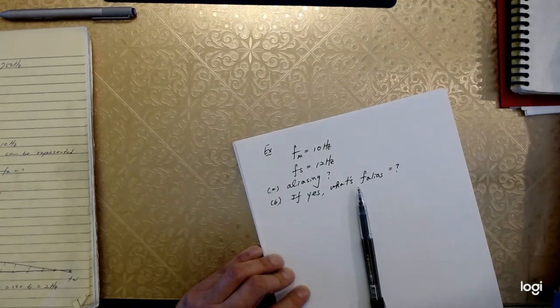Let me enlarge this a little bit. Looks like it's too small.